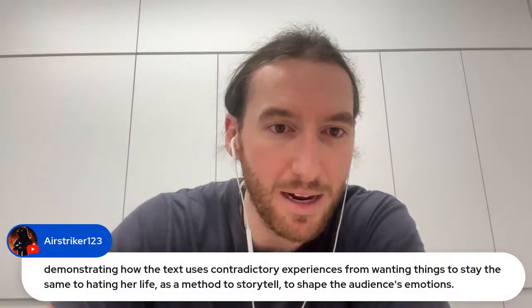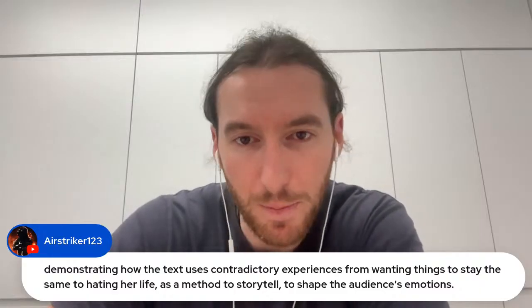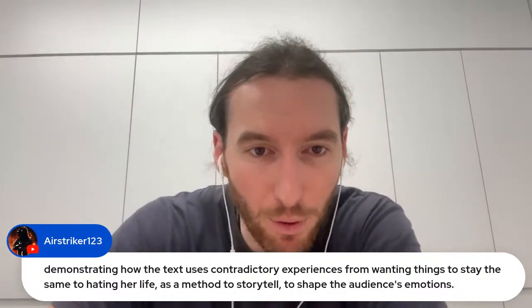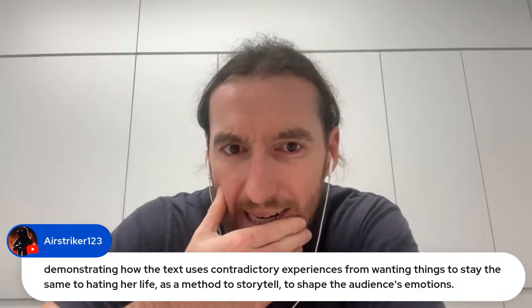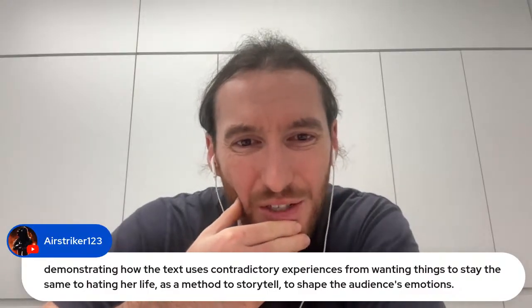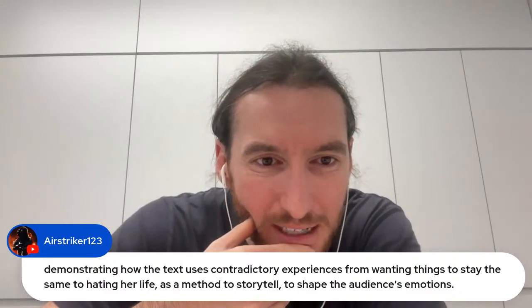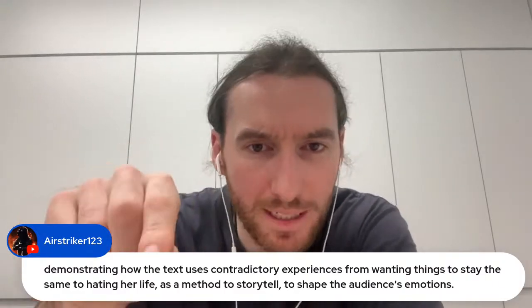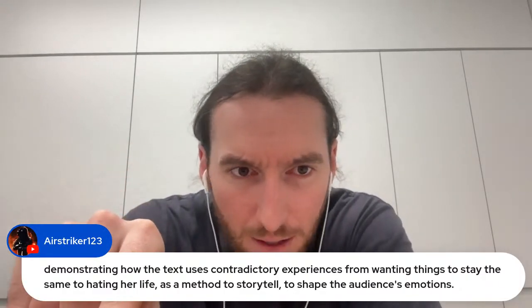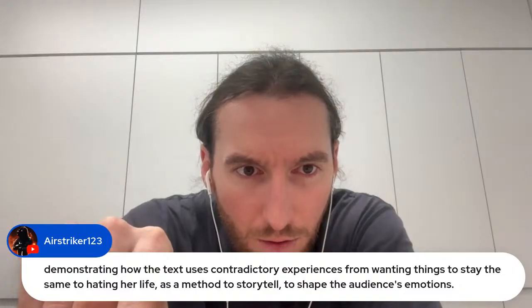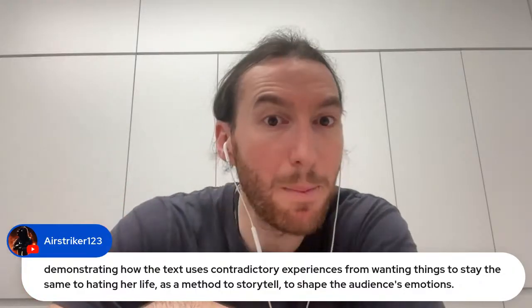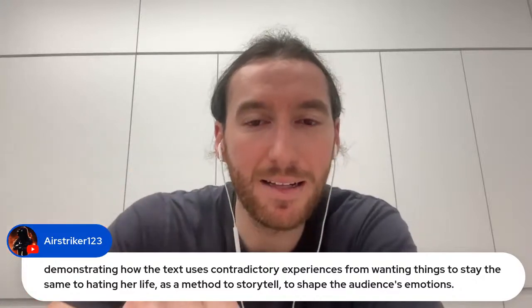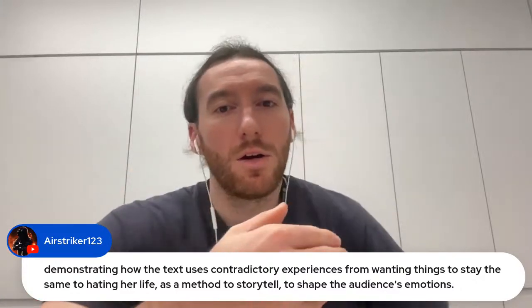Okay, because you just say how the text uses contradictory experiences from wanting things to stay the same to hating her life. Yes, there's a point there. How the text uses, but you haven't really given us an insight into that. You're just saying that there is a contradiction between wanting things to stay the same as the past. You just need to add the words of the question in to make it clearer how you're making points here.